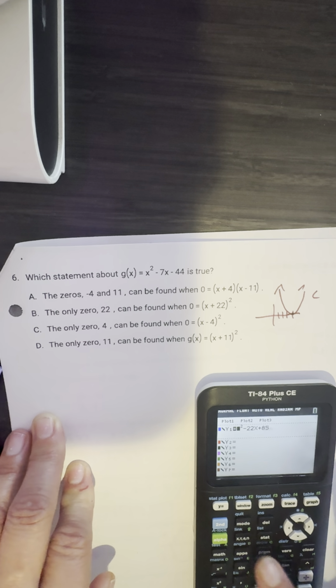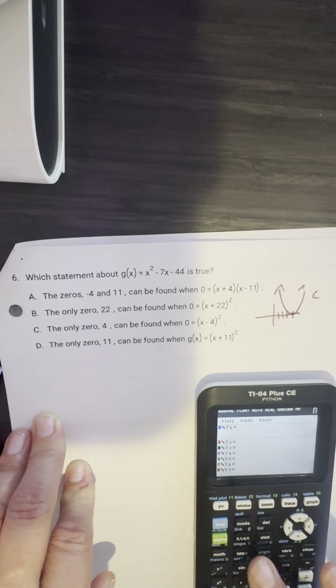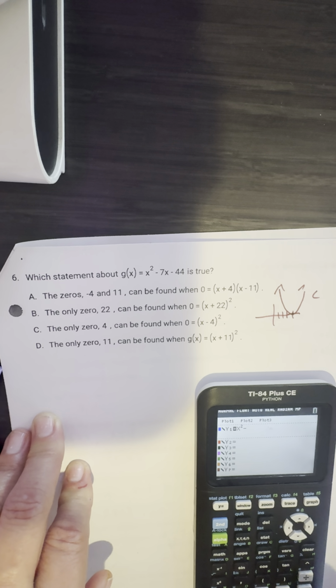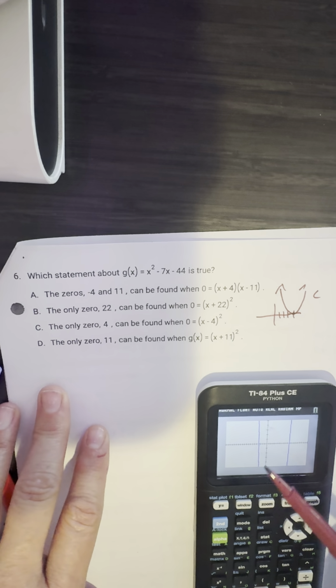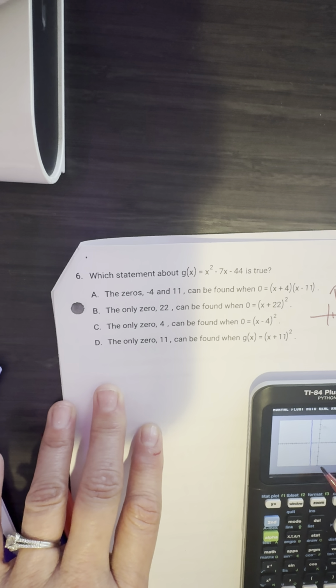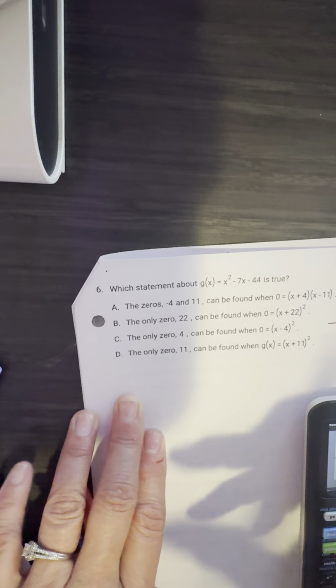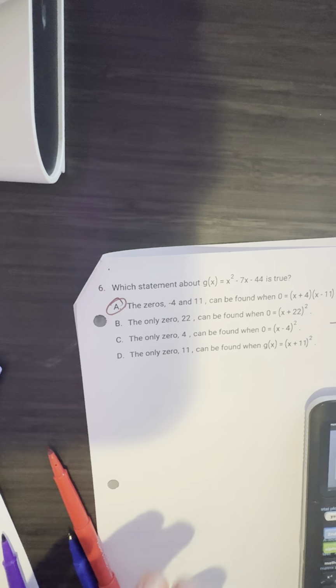So, what's y'all's answers? Does it cross only once? A, thank you. Crosses twice at negative 4 and positive 11. A. Super easy.